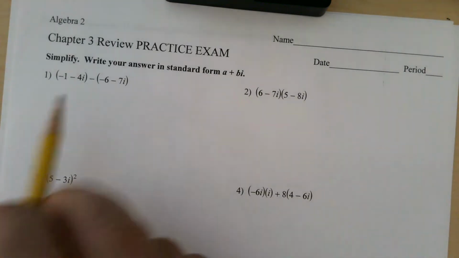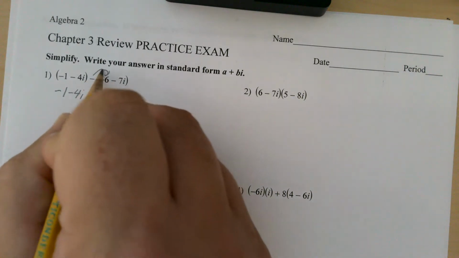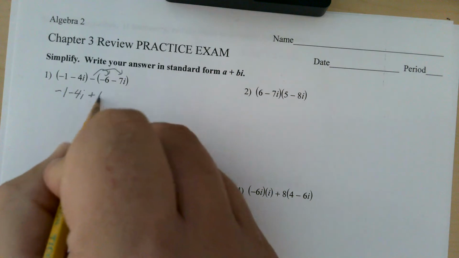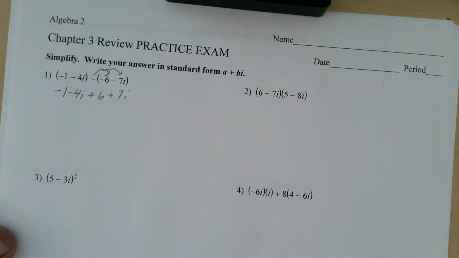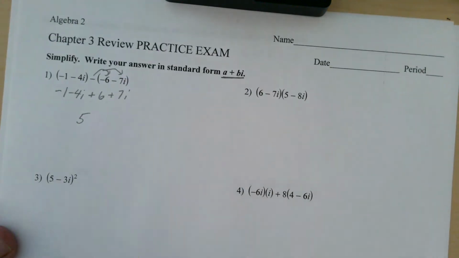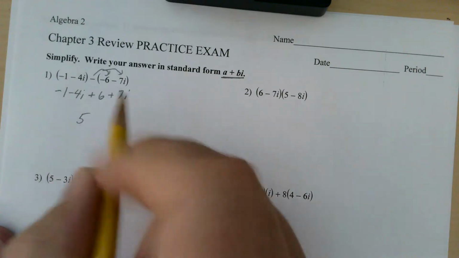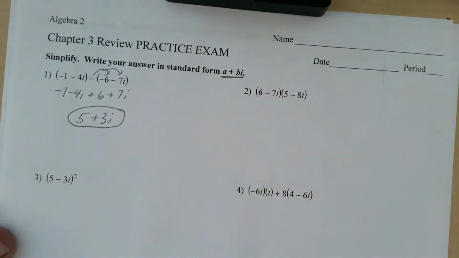So this first one is a subtraction problem. The first part I don't change, but since we're subtracting this entire quantity, it's going to become a plus 6 plus 7i. And what I need to make sure is keep it in what's known as standard form. So the real part goes first. We're going to have a 5 because negative 1 plus 6 is a 5. And then my i's become a 3i, a positive 3i. And we're finished. And I promise you, you check it, type it in your calculator, it is correct.